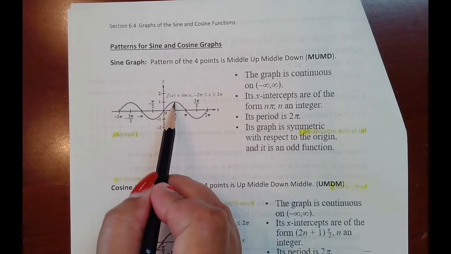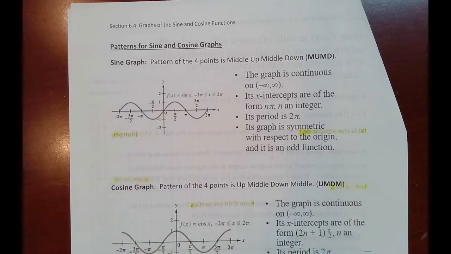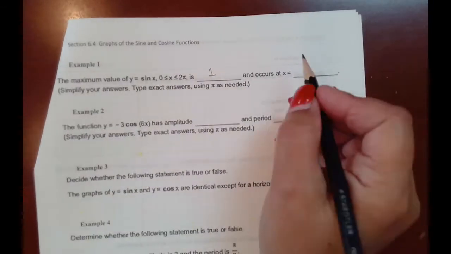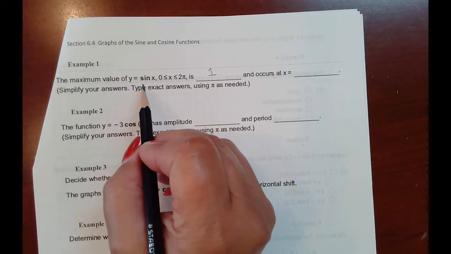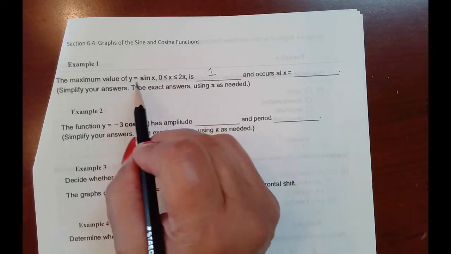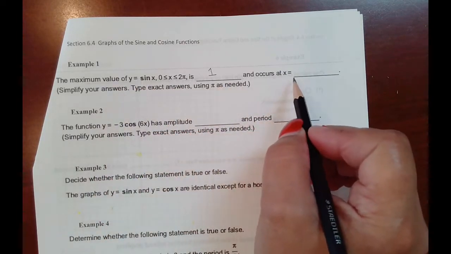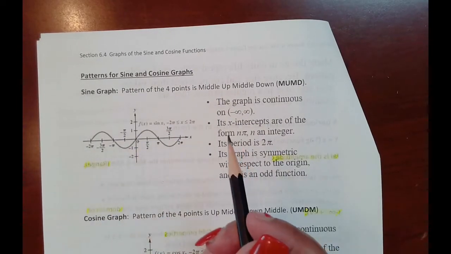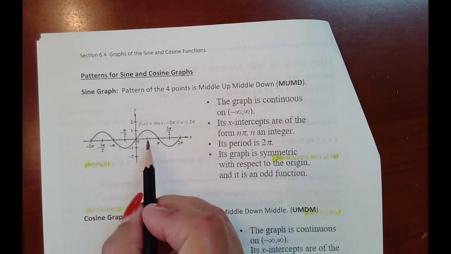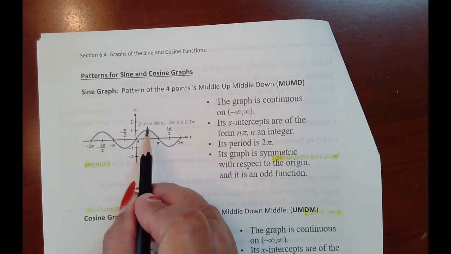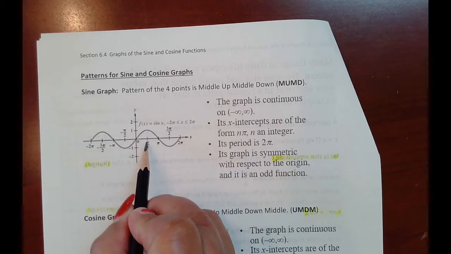This is known as the max, this is the min. Okay, maximum value of y, maximum value is 1, and it occurs at x equal to, and again, you can just look at the graph. So on the sine graph, here's your maximum value of 1, and it occurs at pi over 2.